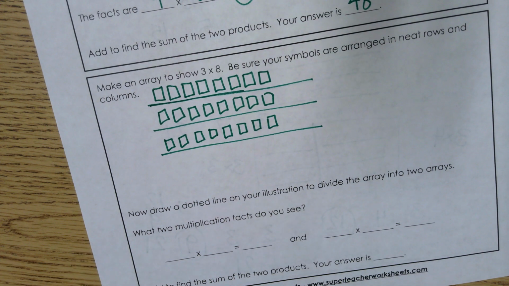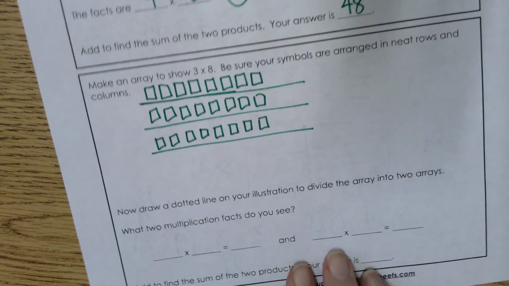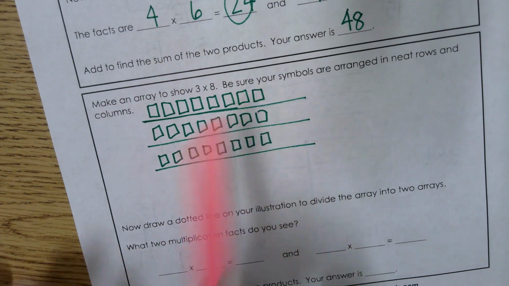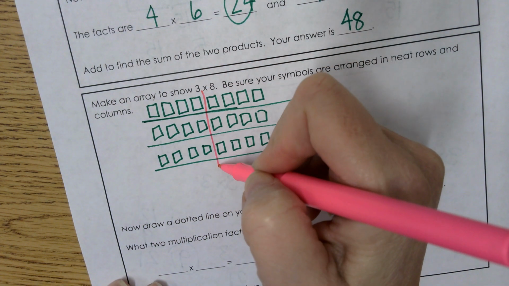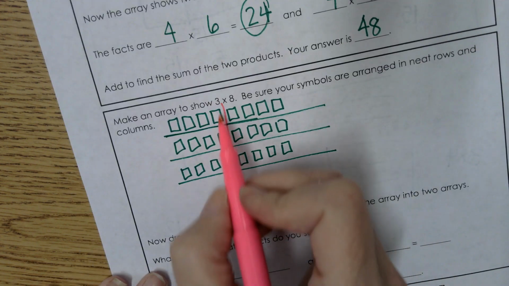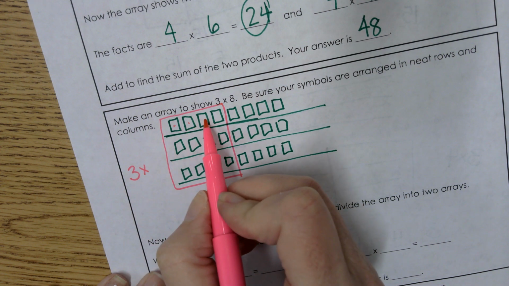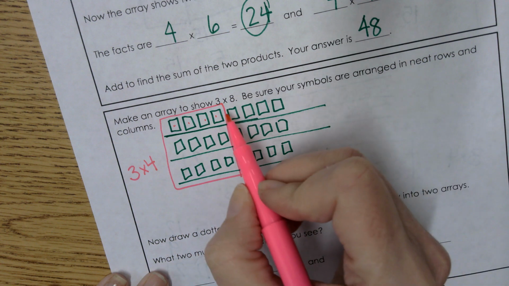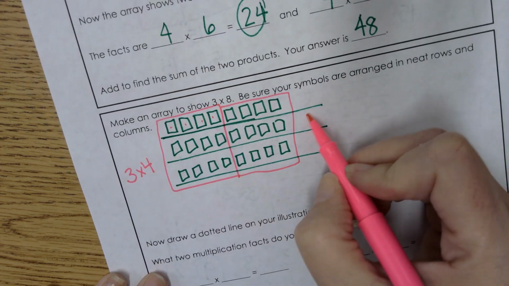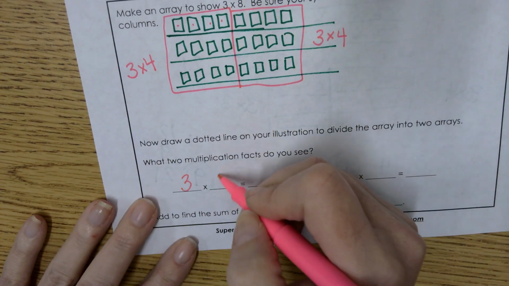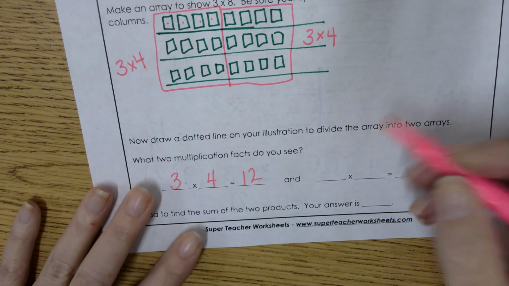Now draw a dotted line in your illustration to divide the array into 2 arrays. Okay, and then we'll write the answer. So since this is 8 in each row, to me, it makes sense just to split it in half, and then I have a double. So if I look at this side here, I've got 3 rows of 4. And if I do this side, I've got the same exact thing. 3 rows of 4. So down here I'm going to write 3 times 4. I know that's 12.